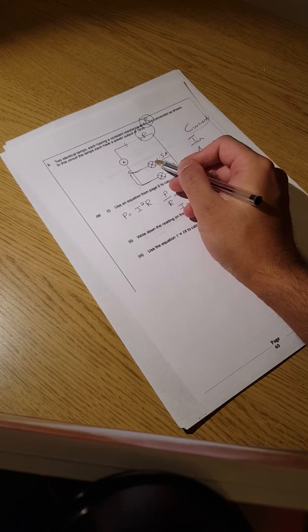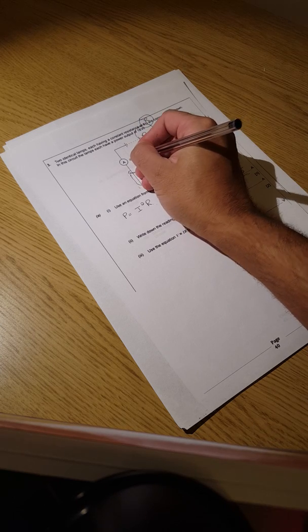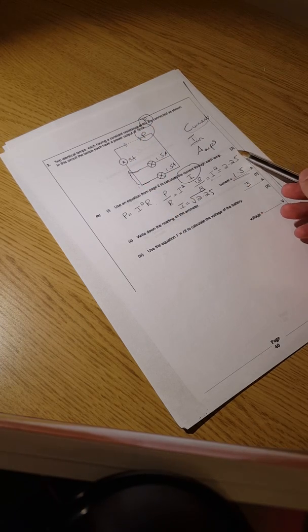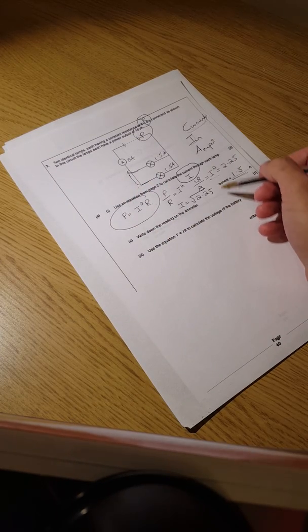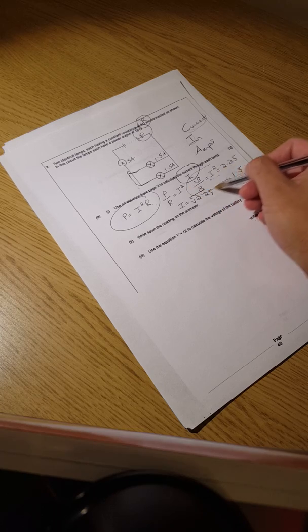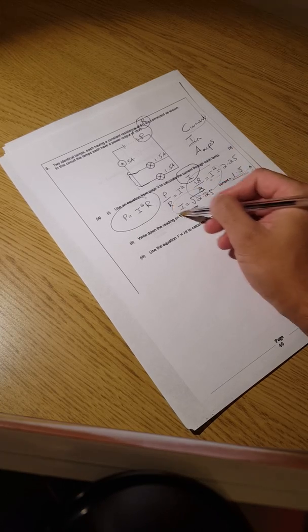So when I get to the ammeter, 1.5 and 1.5 join to make 3 amps. Can you see that this is 3 marks? 1 mark would be for that. 1 mark probably for that. 1 mark for that. And the final answer.